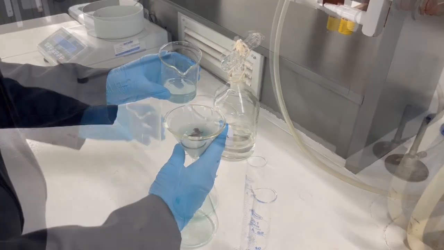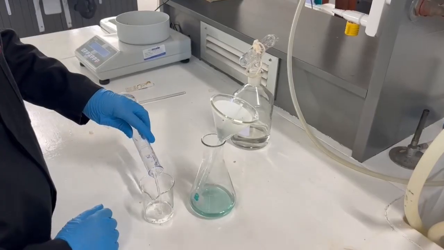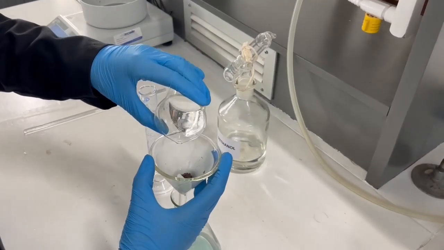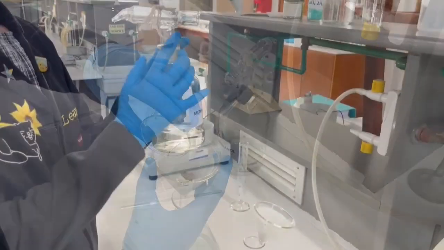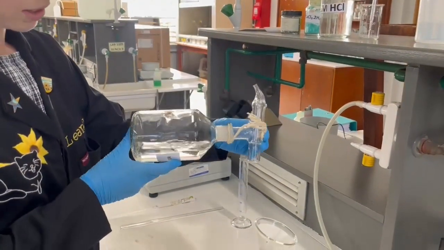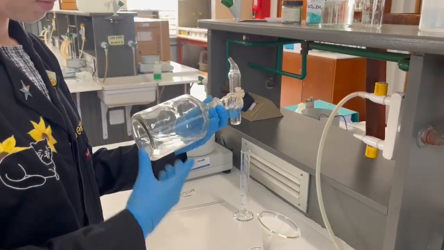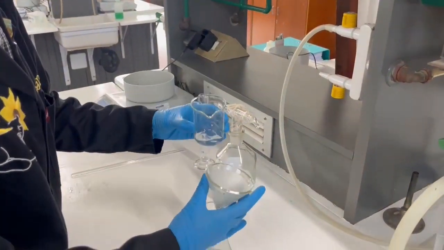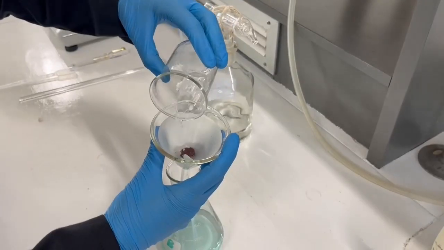Using 2 times 15 cubic centimeters of distilled water, rinse the beaker and ensure you get as much copper solid out as possible. Wash the copper solid with approximately 10 cubic centimeters of methanol and allow the copper solid to dry for 5 minutes. Repeat this filtration step for beaker B as well.